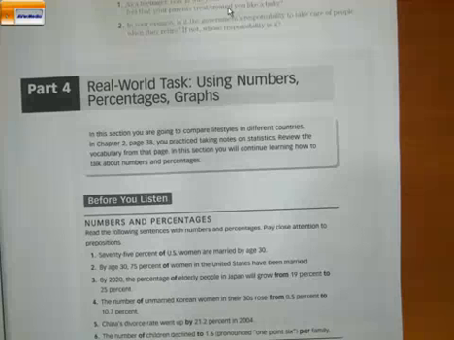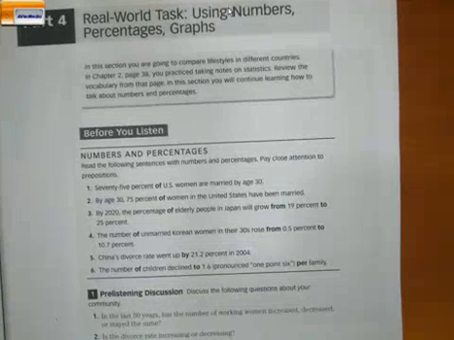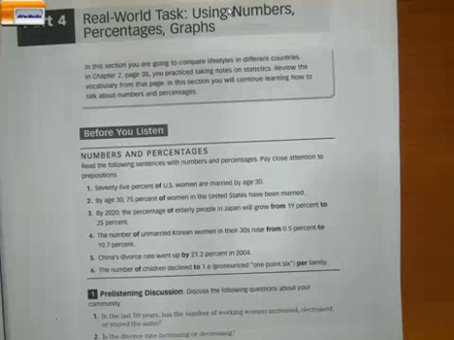75% of U.S. women are married by age 30. Of U.S. women. By age 30, 75% of women in the United States have been married. Again, of. Notice if you're taking notes, it's not enough to put 75%. We have to know what we're talking about: 75% of women, 75% of men, 75% of children. It makes a difference.